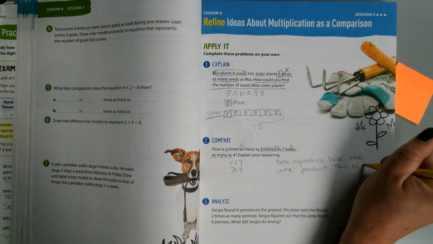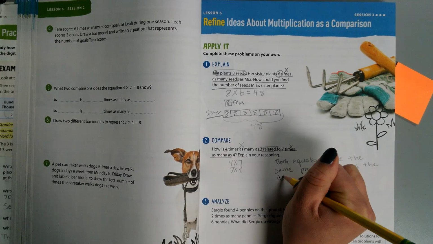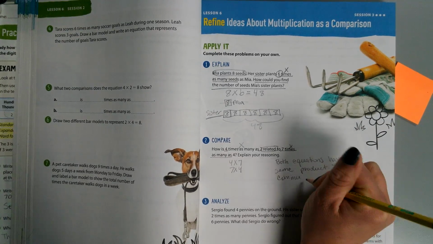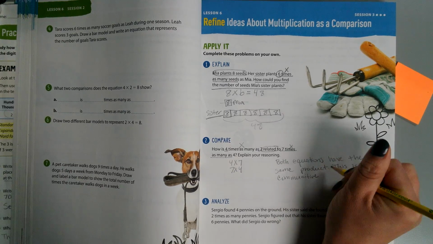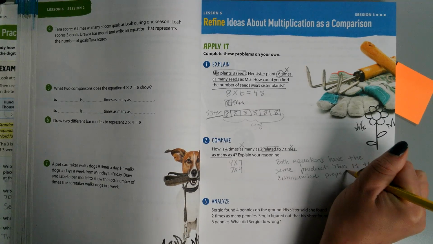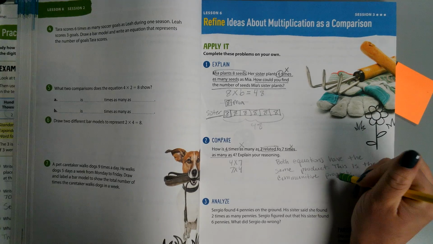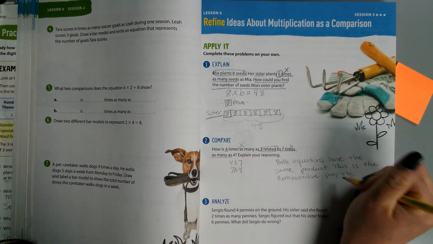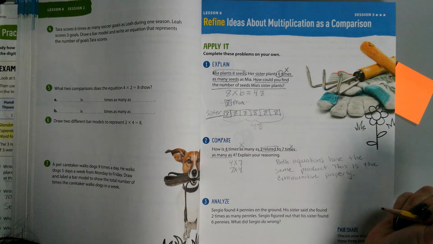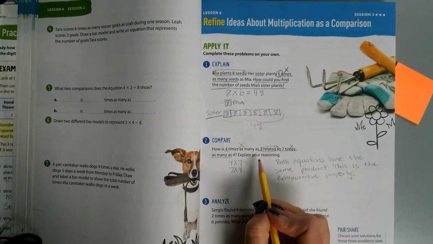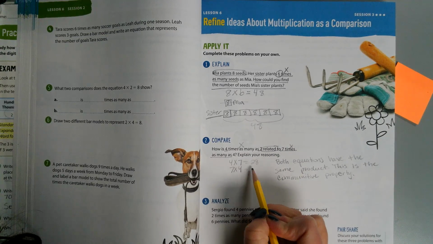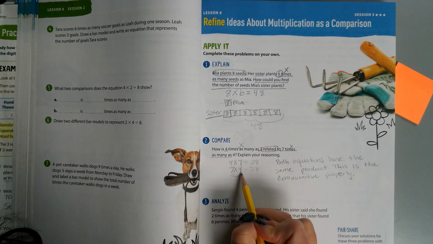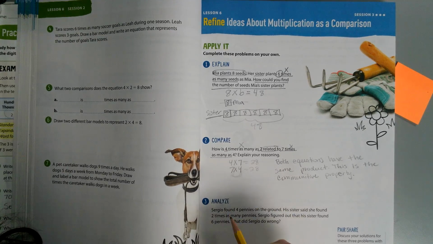This is the commutative property. Okay, this property is applied to multiplication or division. Okay, these numbers have the same product and they're interchangeable. You could either do 7 times 4 or 4 times 7.